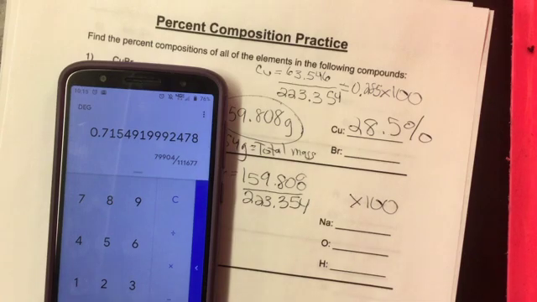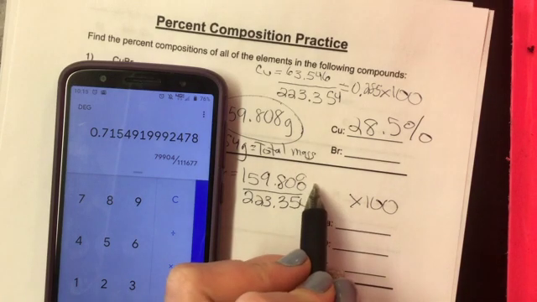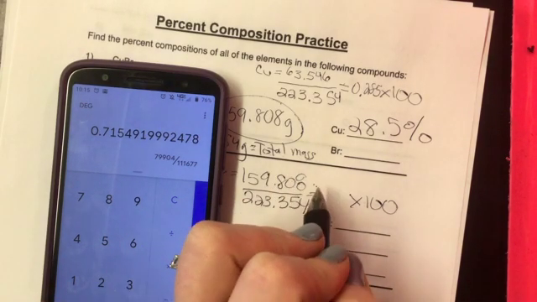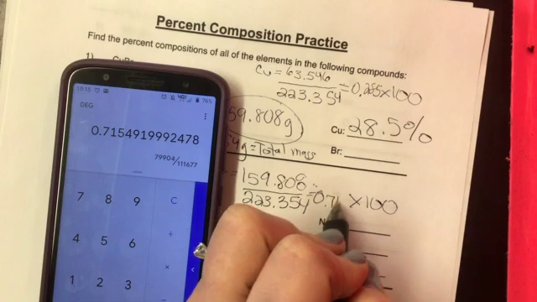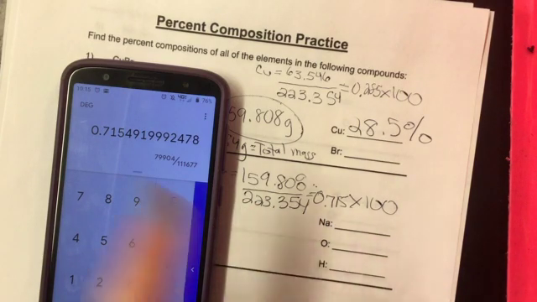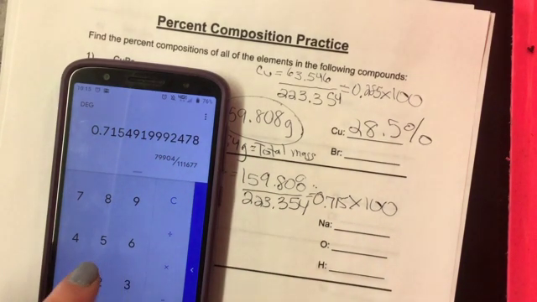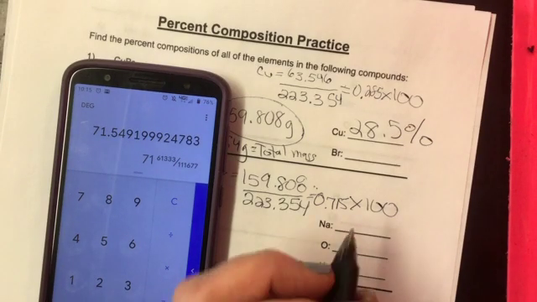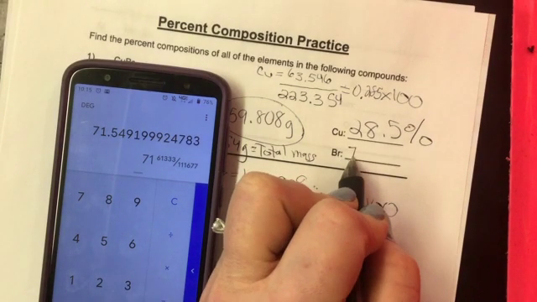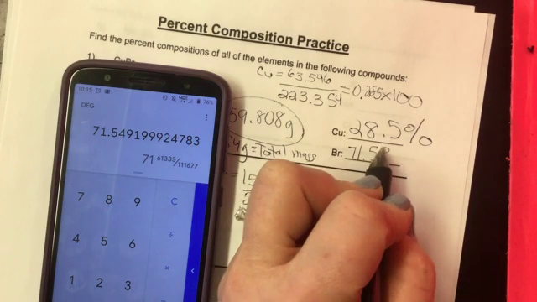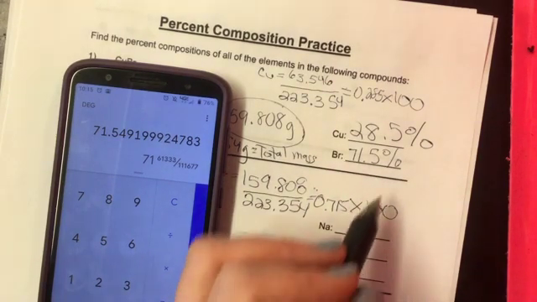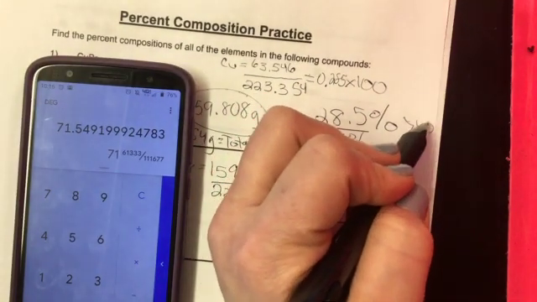And I'm going to take that number times 100. Now, some people will write this number here and then times 100. You can do that. I'll put it on there like that. Okay? The other thing you can do is just take whatever you get in the calculator times 100, right? And then just write that down there. So in this case, we get 71.5%.